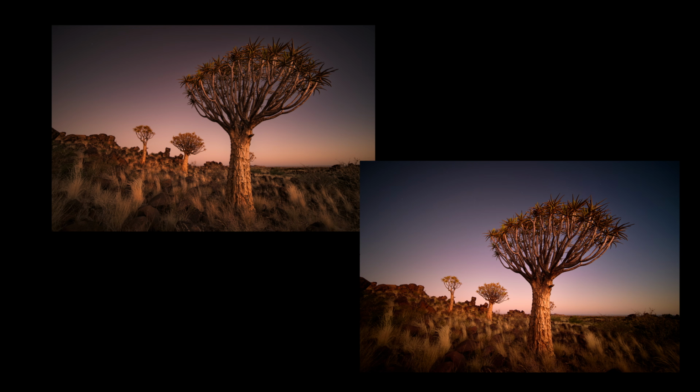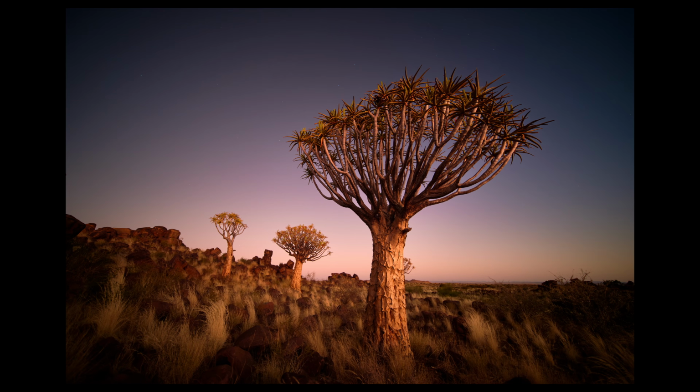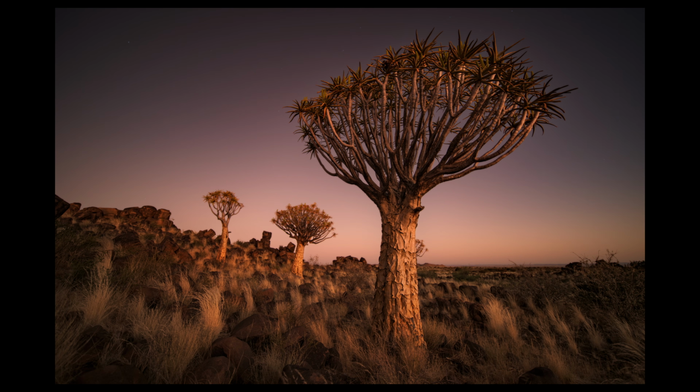In the comments below, let me know which one you prefer. Which do you think is a stronger photograph? And I'm fairly sure there's actually going to be a mixed reaction to this. Some people will prefer this version, while others will prefer the slightly more chocolate box version, for want of better words.